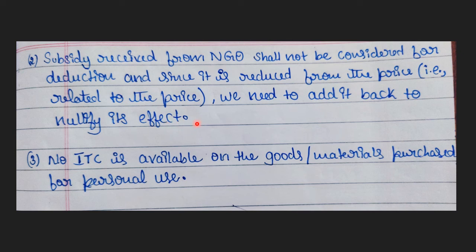And then finally, there are a few raw materials that she has purchased for personal use. That transaction should not be considered for computing the value of taxable supply, that is the transaction value. And again no ITC is available on the same goods that she has used for personal purposes. So for that also I have given a note here. No ITC is available on the goods or materials purchased for personal use. So these are the three notes that you need to write to complete the solution to this question. So this is the solution.